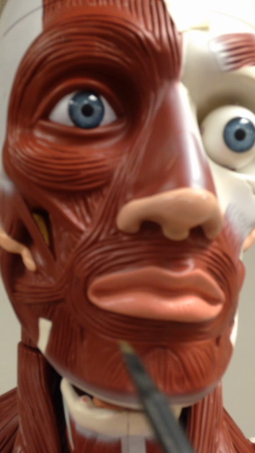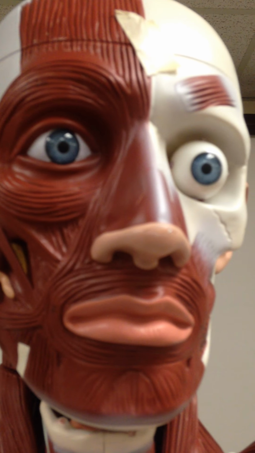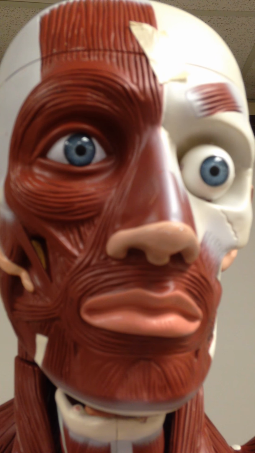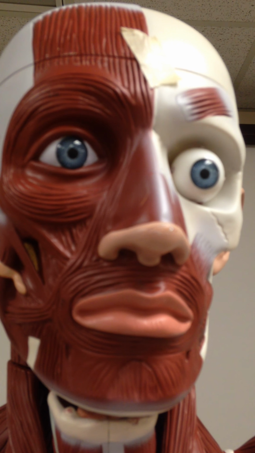So that's this. Then you also have an orbicularis oris, which goes around the mouth. So orbicularis oris goes around the mouth. It allows the mouth to be closed and the lips to protrude in a kissing motion.